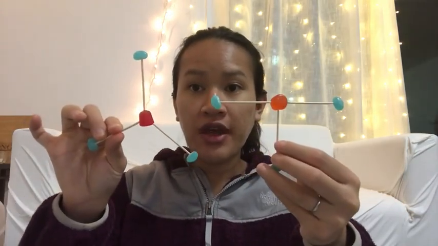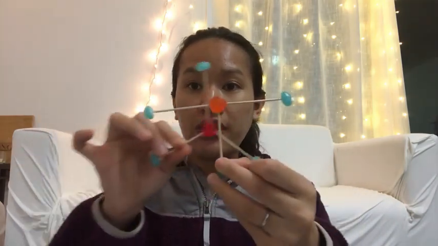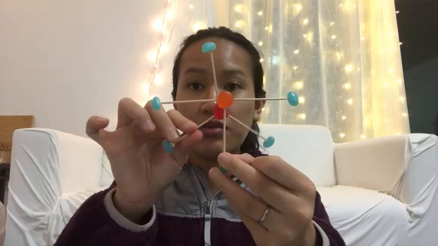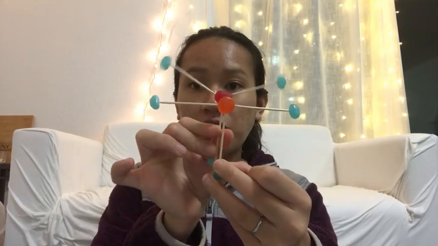Now when we have three electron domains, you can either have this structure or this one. Which one is better? This one would be better, because if you look at the bond angle, this one would be 90 degrees versus this one would be 120. So it's way bigger.